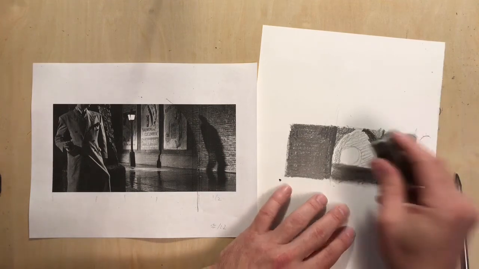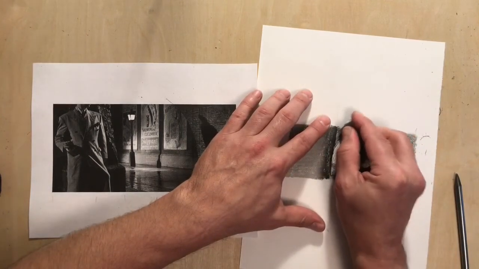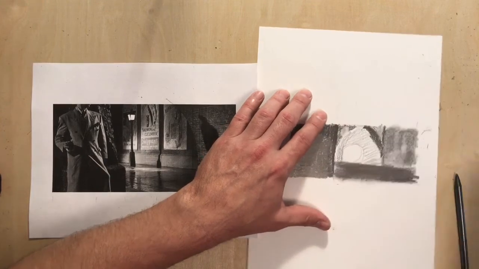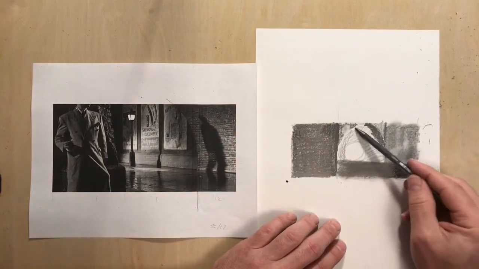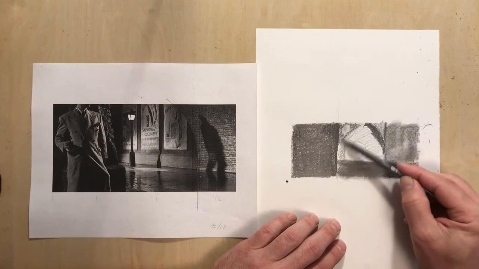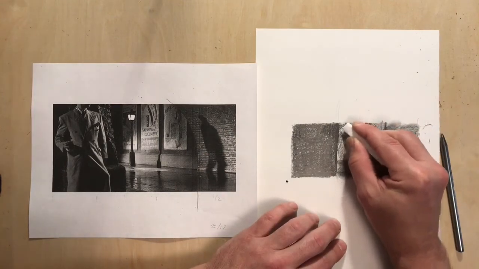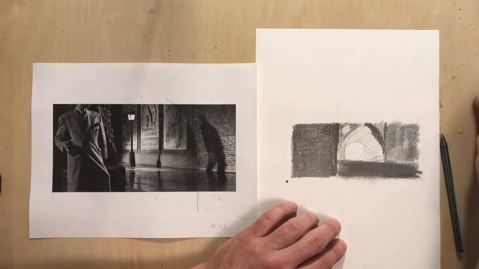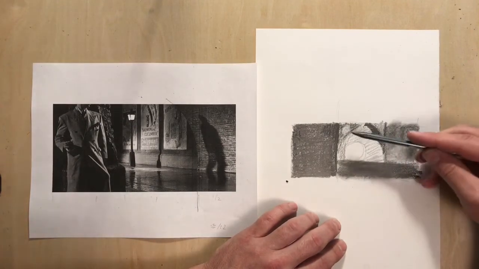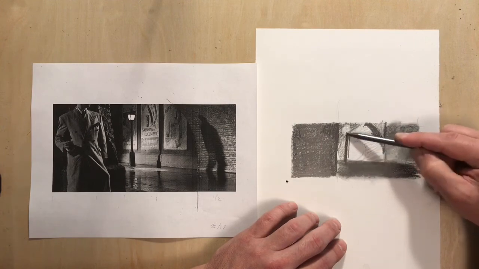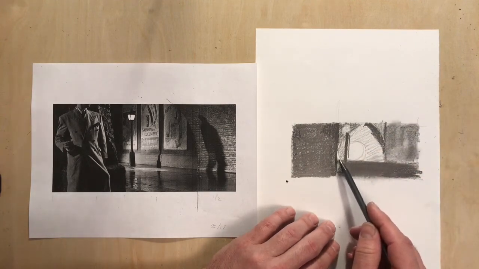And then I've got this really bright white up there. And I'm going to use a little bit of my light pastel because I have it to make that brighter. Okay. And I can play with the lamppost idea. So I don't care if the lamppost is in the right place.